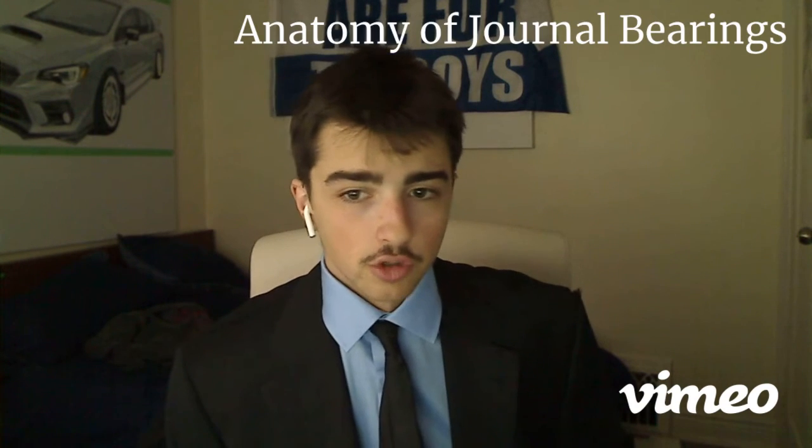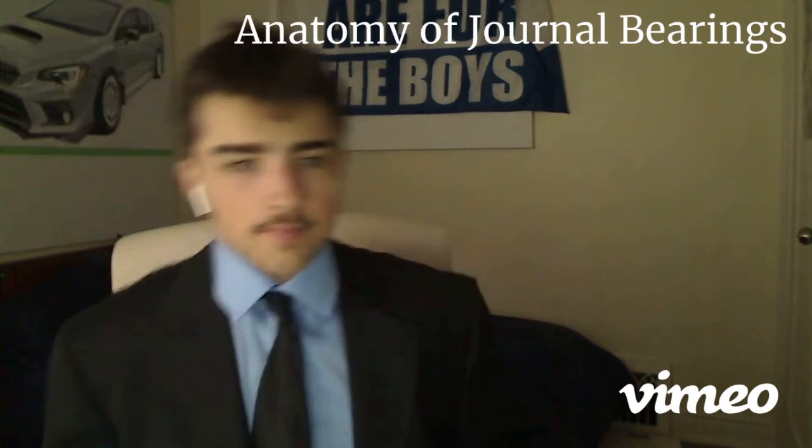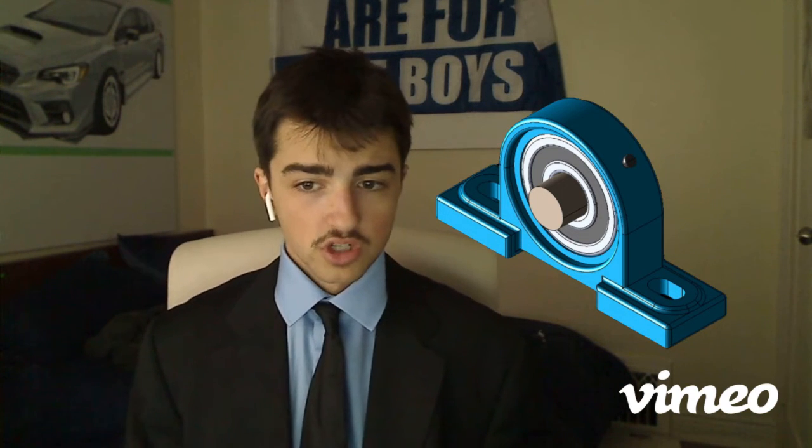The anatomy of the journal bearing. The journal bearing consists of a couple features, which we should get familiar with. First and foremost, the housing, as we just mentioned. The housing is the outermost part of the journal bearing, and it retains all lubricant, solid parts, and forces inside of itself. Second, we have the journal itself.